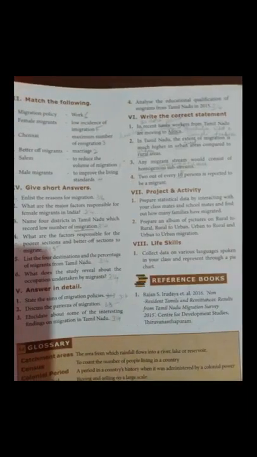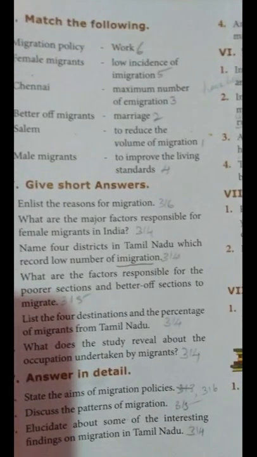Next, match the following. First one, migration policy: to reduce the volume of migration. Female migrant: marriage. Chennai: maximum number of emigration. Fourth one, better off migrant: to improve the living standard. Fifth, Salem: low incidence of immigration. Sixth, male migrant: work.